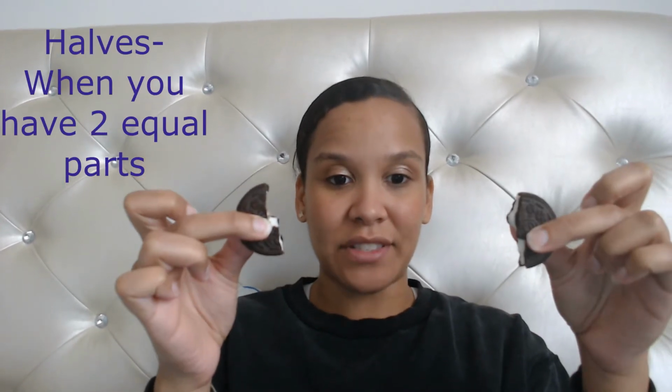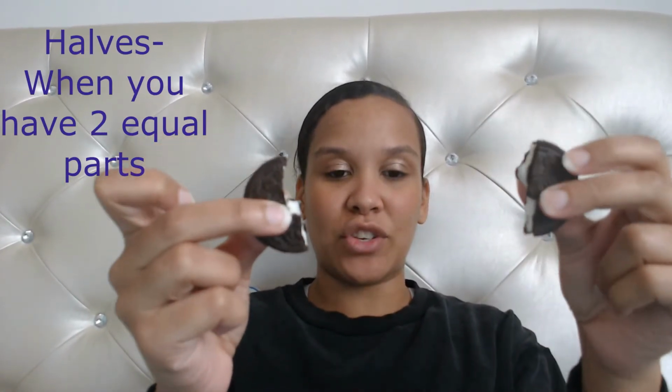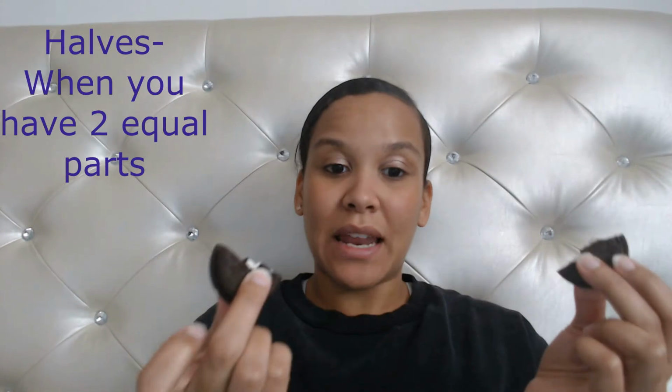No matter which direction you cut it, if it's cut completely in half and you have two equal parts, that means they're the same size, then you would call them halves. So right now I have two halves and now I'm gonna eat one. Yummy, delicious. That cookie was so good.